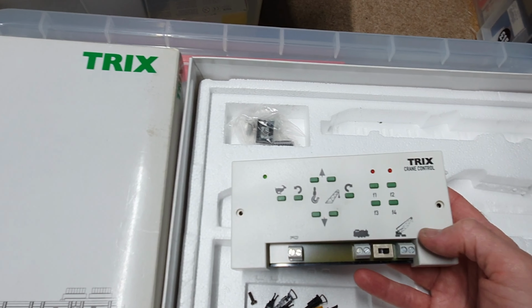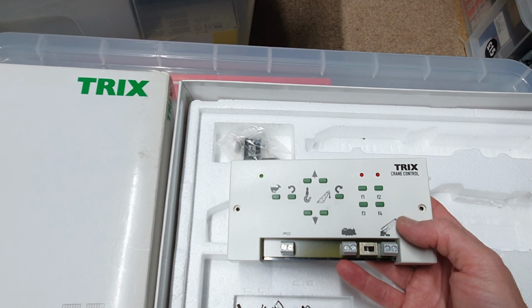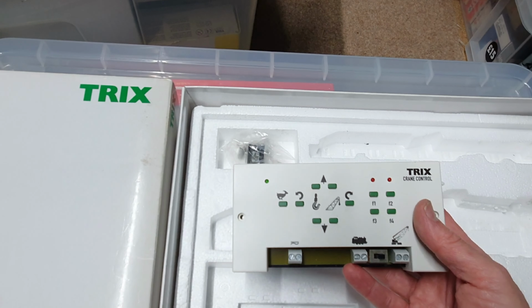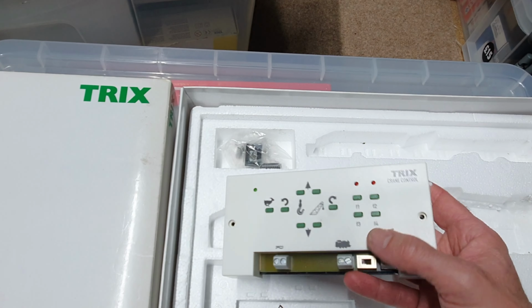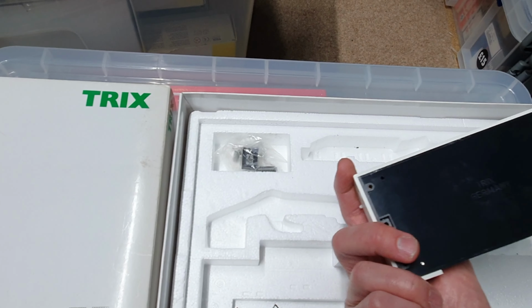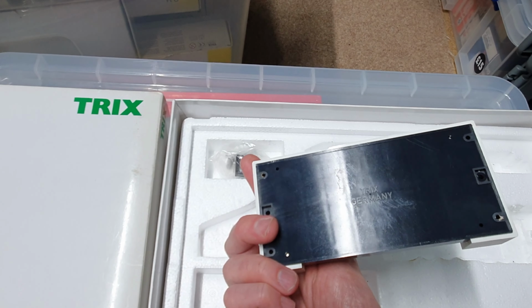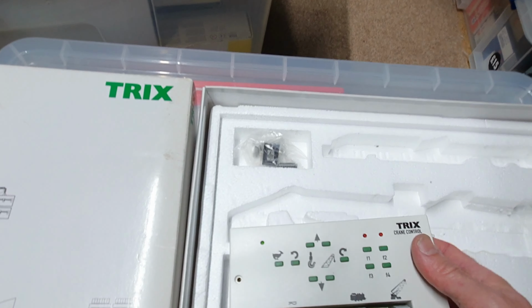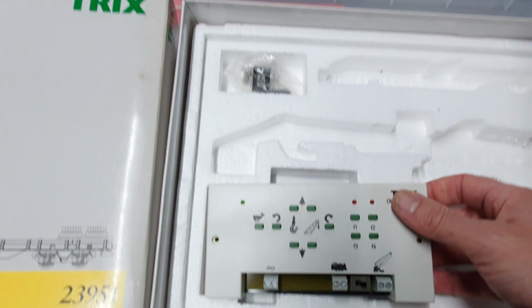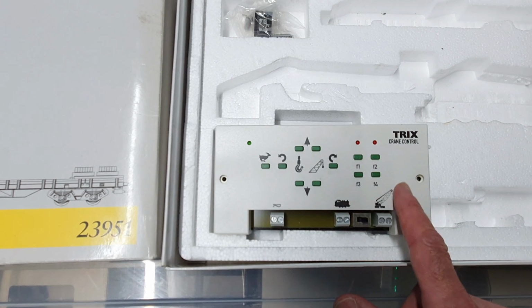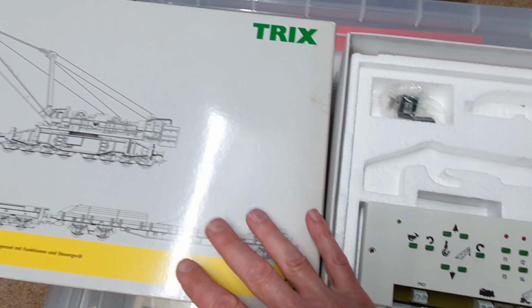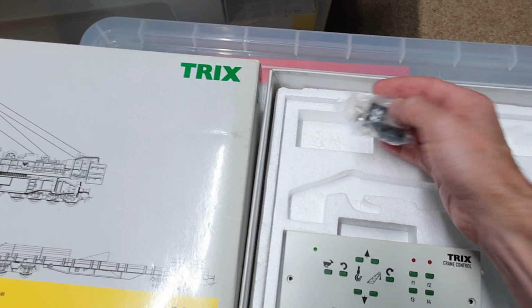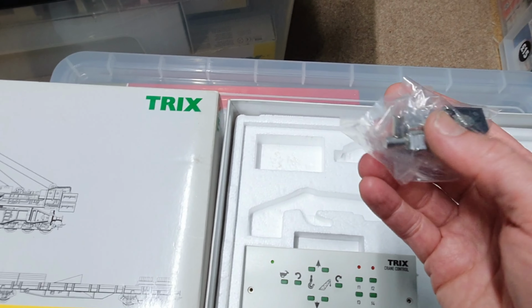It's got a couple of different ways of setting up this control panel. It's made in Germany, and it's unique to the actual crane, and I don't want to lose the option of being able to use that. I want to try and keep this set as original as possible before starting to retrofit it.